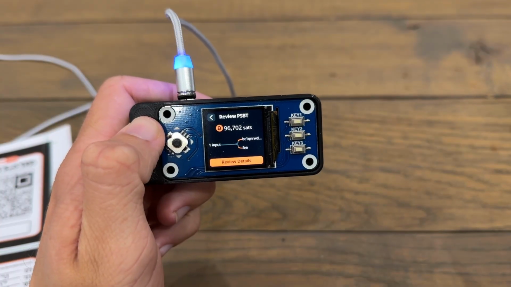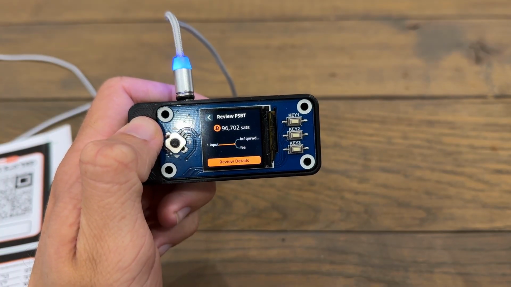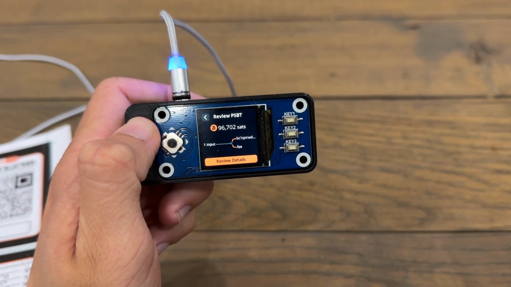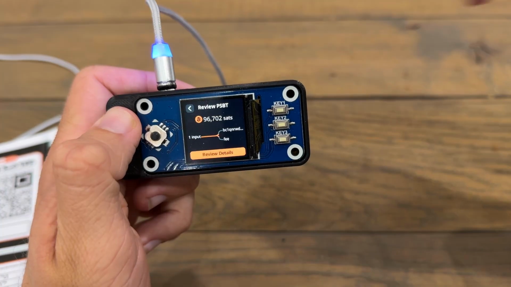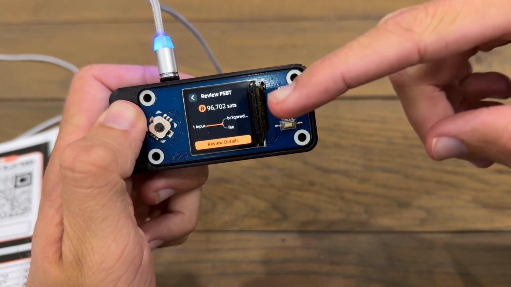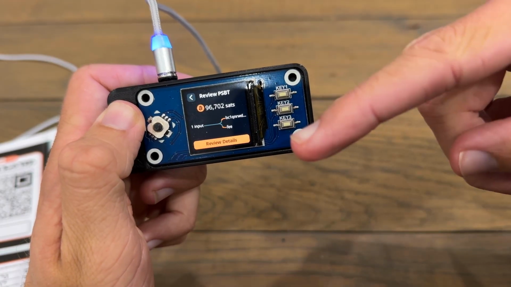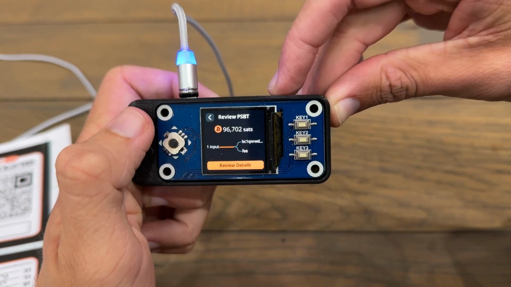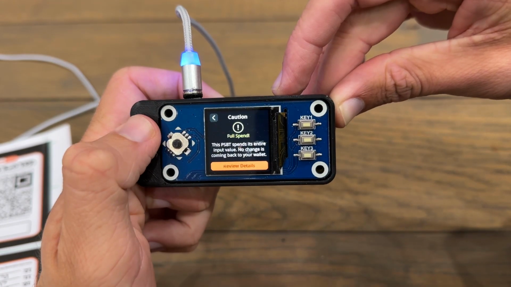So now it's telling us exactly what this transaction entails. We're sending 96,702 sats. We have one input on the left there, then we have two outputs on the right, one being the send to address and the other one being the fee. Now I'm going to click review details.